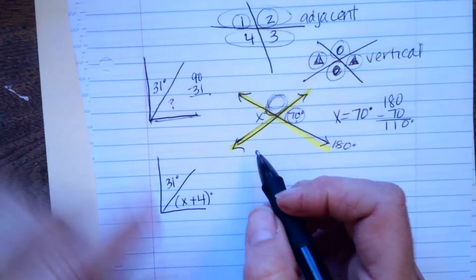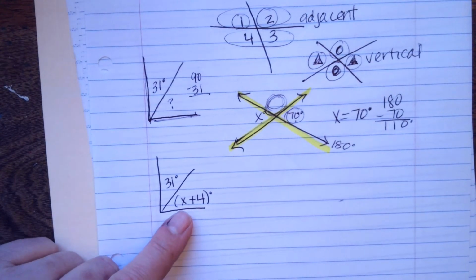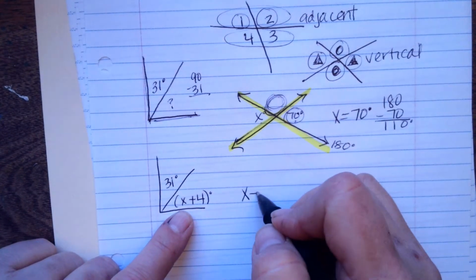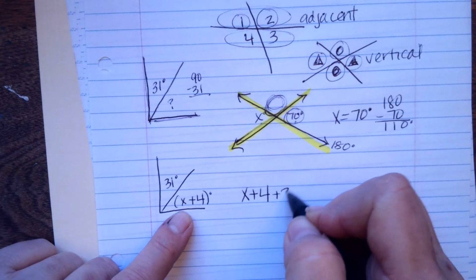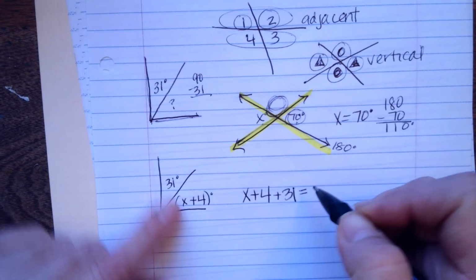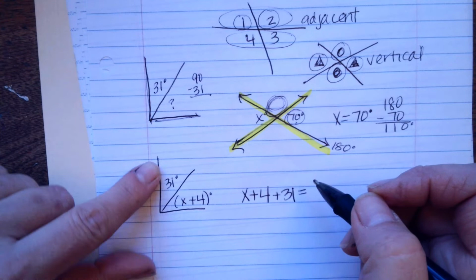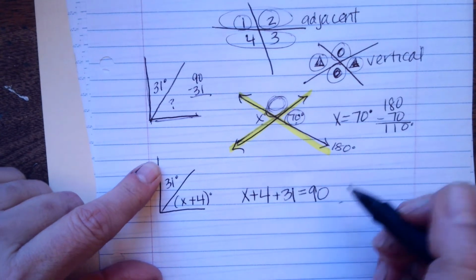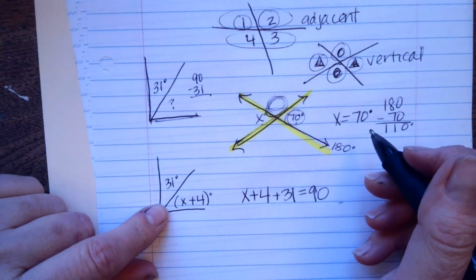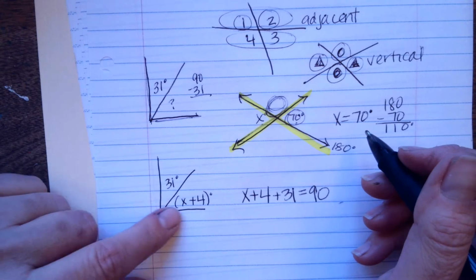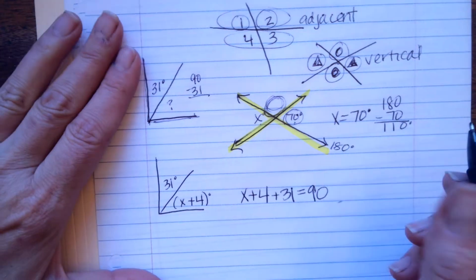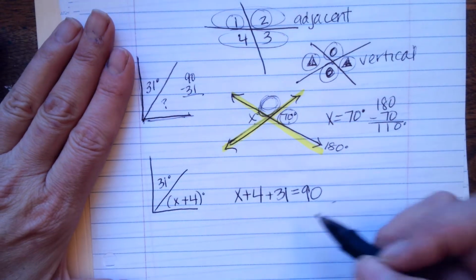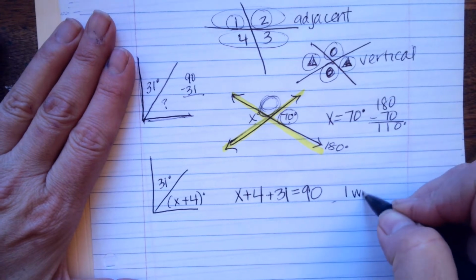So what you're going to do is write the whole equation out. So we have x plus 4 plus 31 equals, how many degrees is this? It's 90. If it was a straight angle, it would be 180, but since it's a right angle, we know that's 90 degrees.